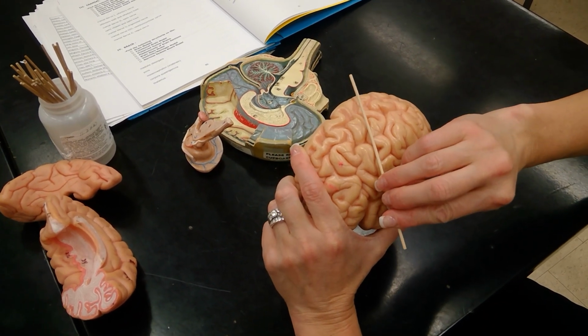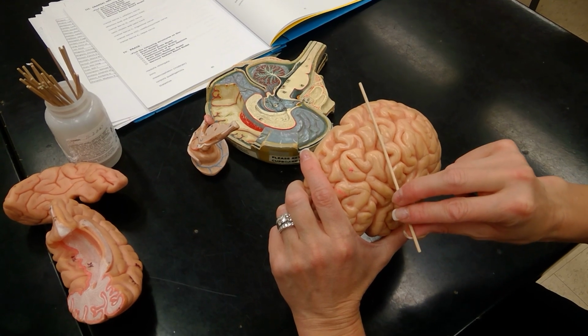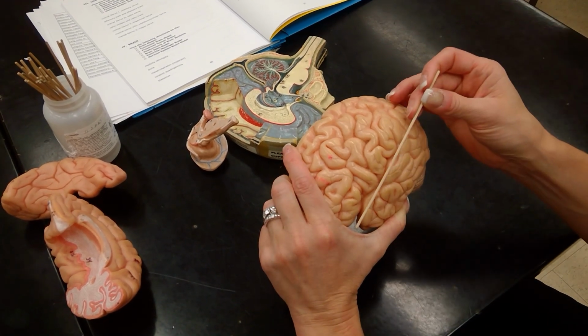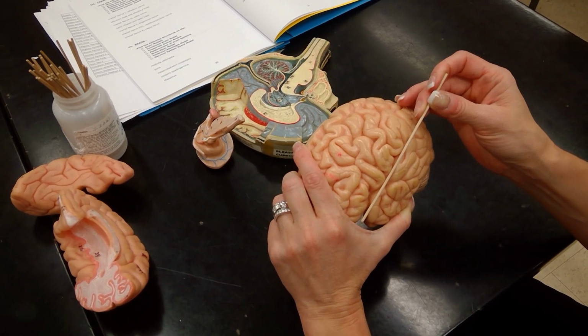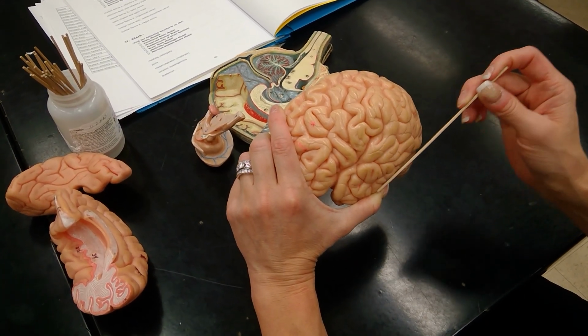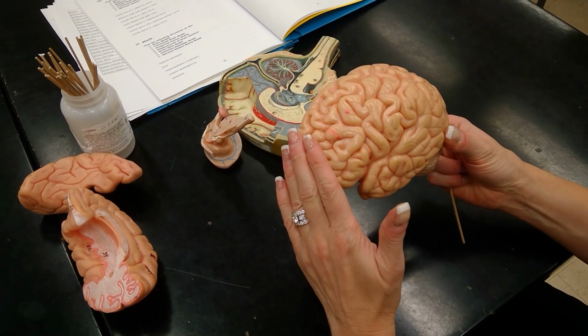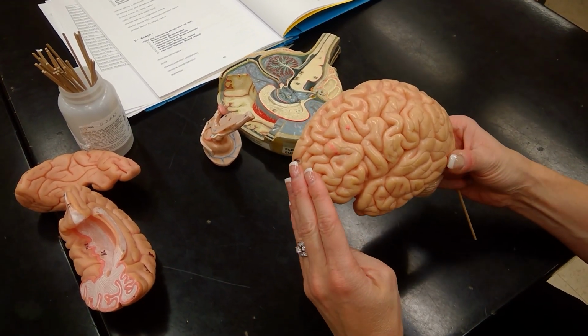The central sulcus is approximately vertical, almost running underneath the stick. And the lateral sulcus is approximately horizontal or kind of diagonal underneath the stick and defines the temporal lobe below it. The frontal lobe is underneath the frontal bone.